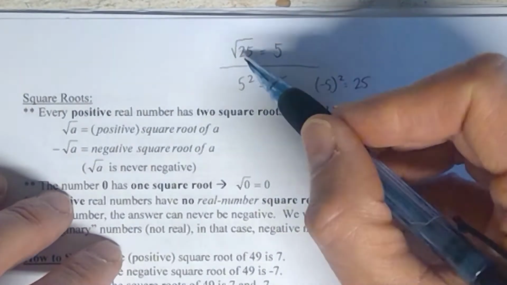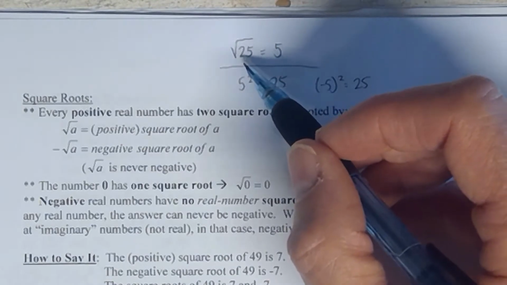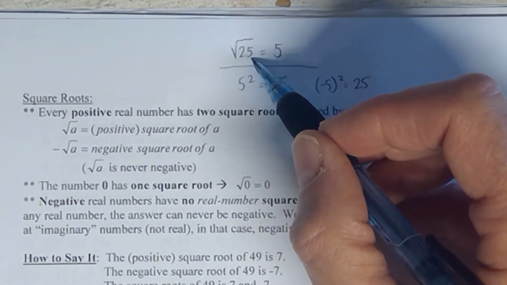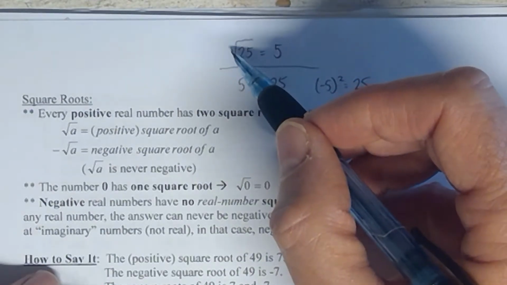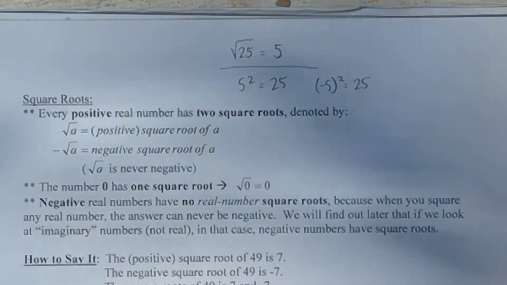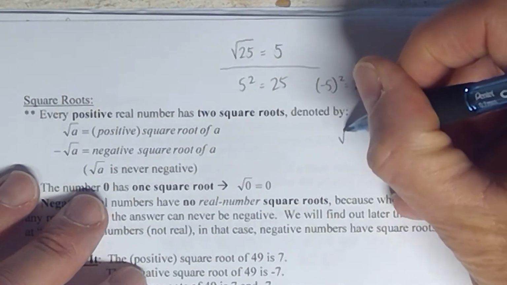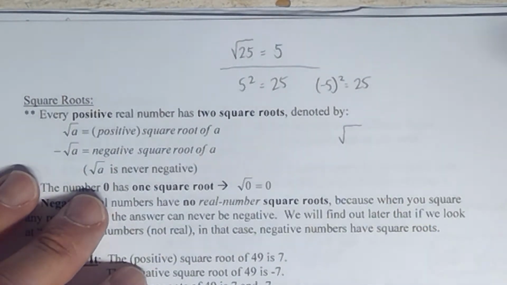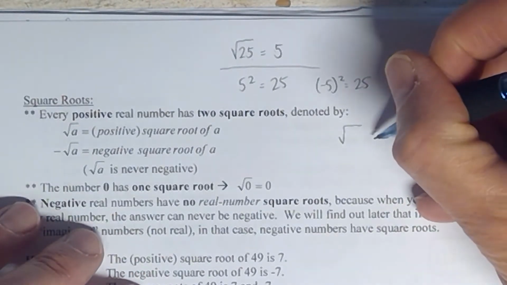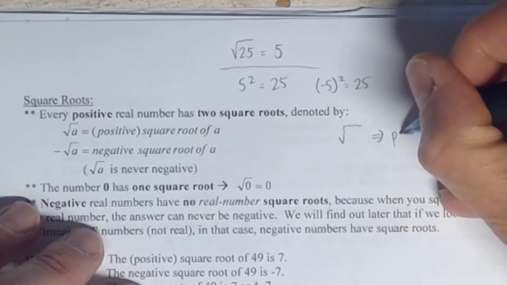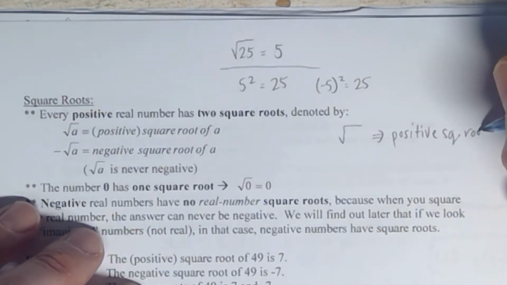Because that's what we're doing. When you have a square root radical in particular, you're asking what number do you square to get that number underneath? Well, it's 5. It's also negative 5 theoretically, but when you see that radical, please remember that they are only looking for the positive answer. So when you have a square root radical with a positive number underneath, and we'll talk about when it's not positive, this is going to be the positive square root that they're looking for.